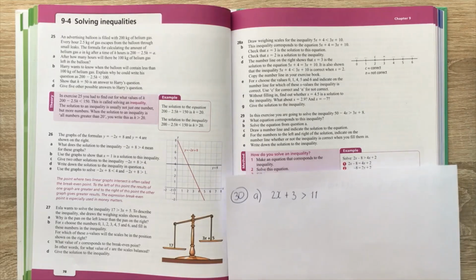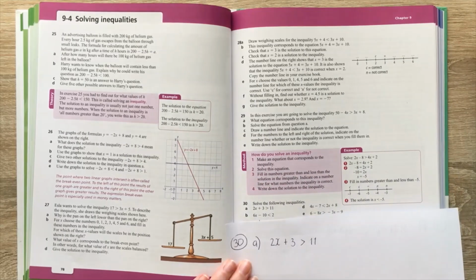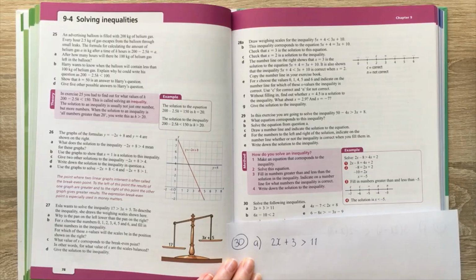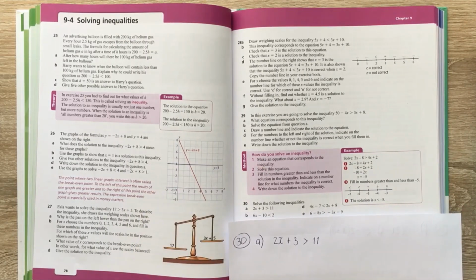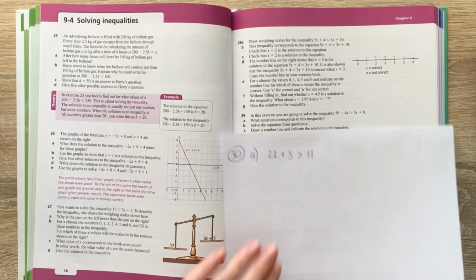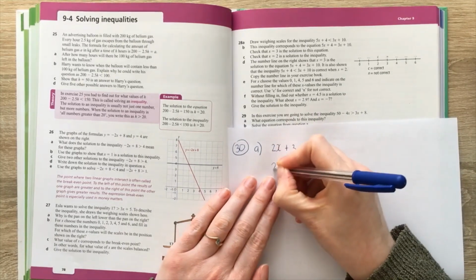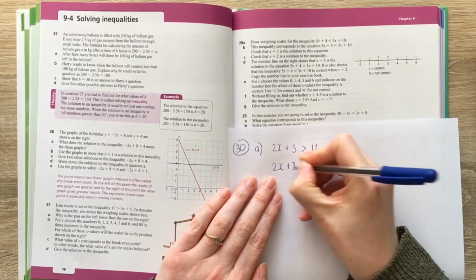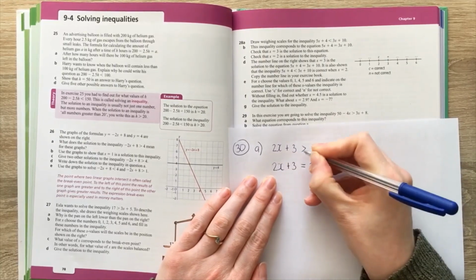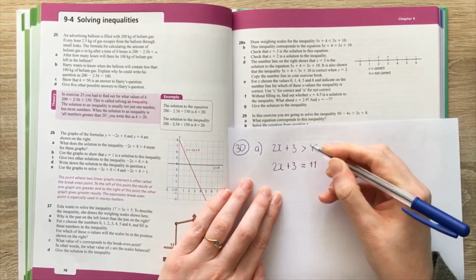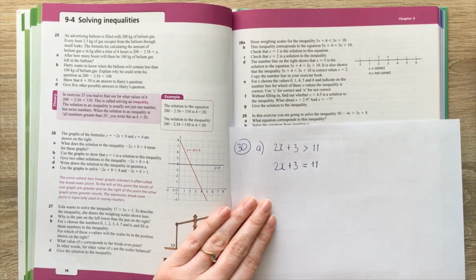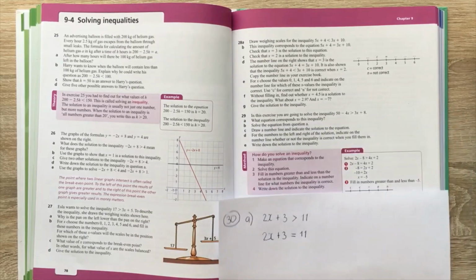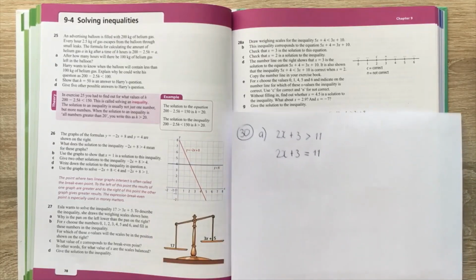In exercise 30a, we have to solve this inequality. Let's follow the steps. Step 1, make an equation that corresponds to the inequality. Now, that's easy. All I have to do, 2x plus 3 equals 11, is remove the symbol, the greater than symbol in this case, and replace it by the equal symbol. Now, step 2, solve the equation. We know how to do that.